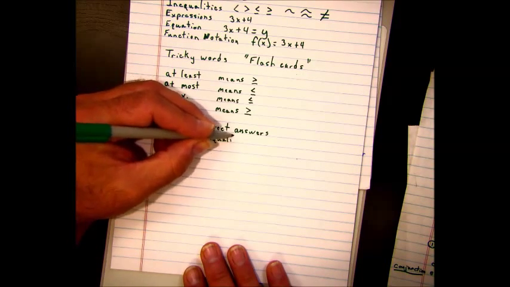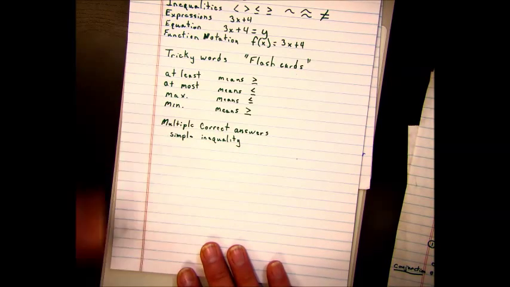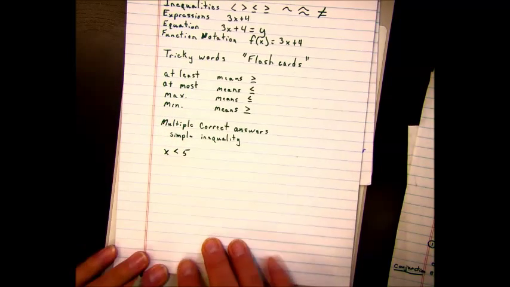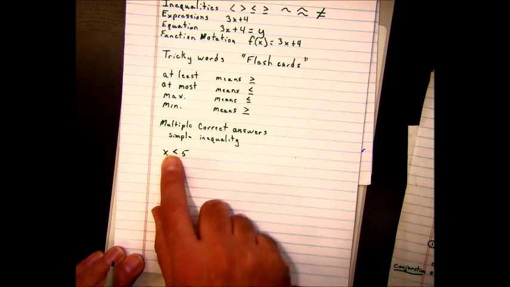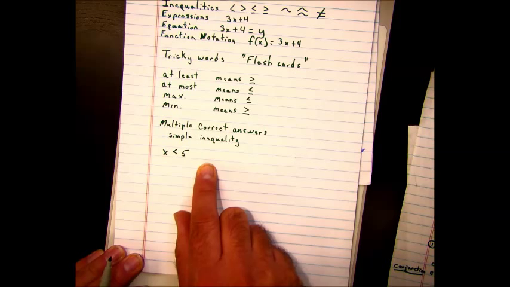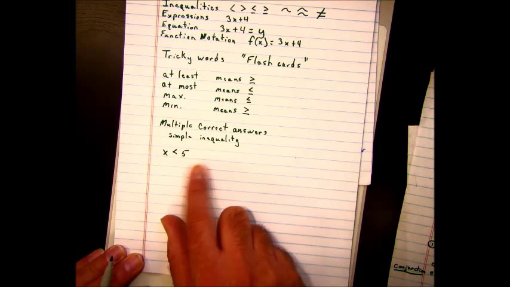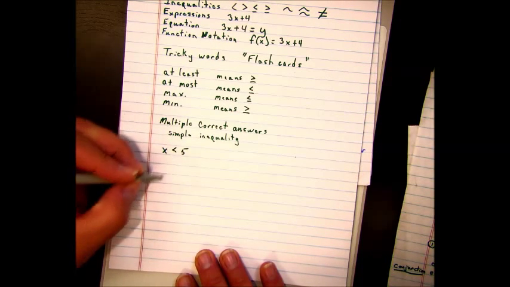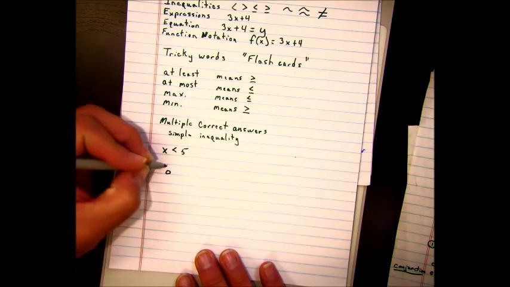So this x is less than 5 is one inequality. It's a simple inequality. It's one inequality. All right. Now, how would I graph that? Well, we put that on a number line. Our dot is always our number. And in this case, our dot is 5.